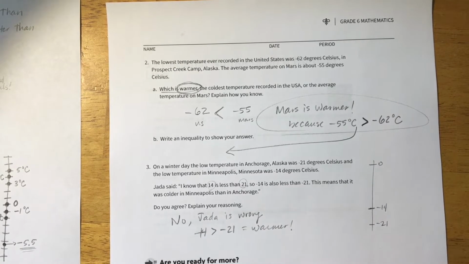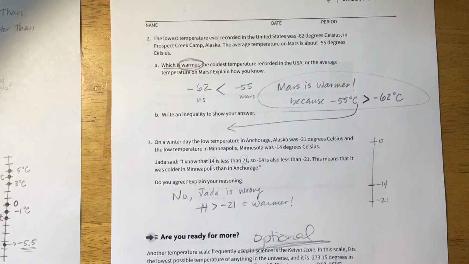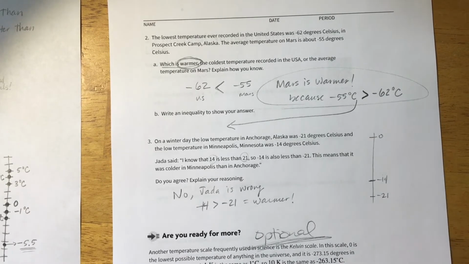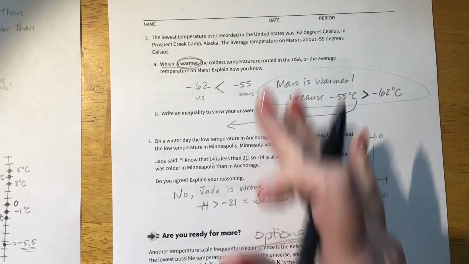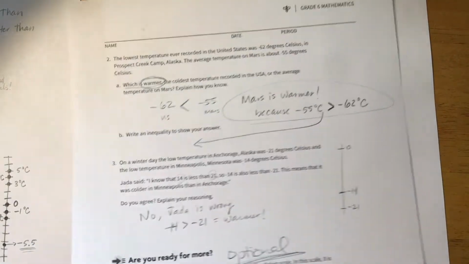Are you ready for more? This is our optional. How many of you honor students are doing those? I hope so, because these are really good ones, and they're tied right into what we just did. So I hope you are taking the time to do those. And if you ever want answers or help on those, email me, because I will help you. Just like I'm doing these, I will help you with those as well. I just don't want to waste the time because it is optional. I don't know how many of you are doing it. But if you want me to, I will start doing that, okay? So you just let me know.